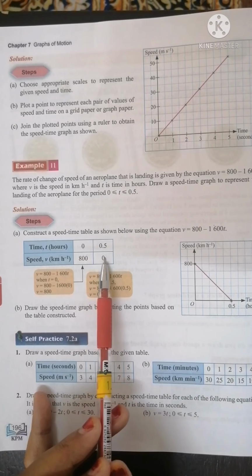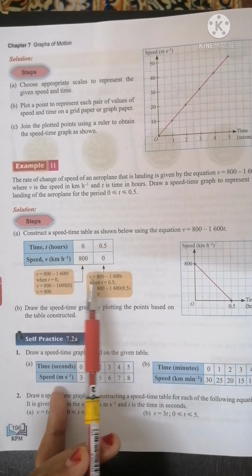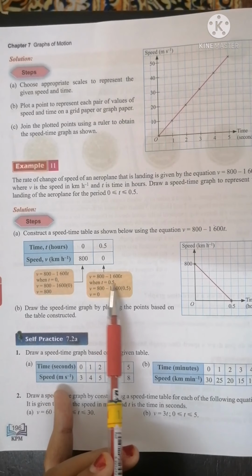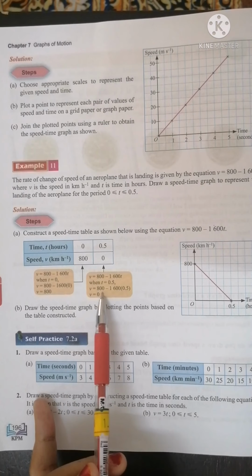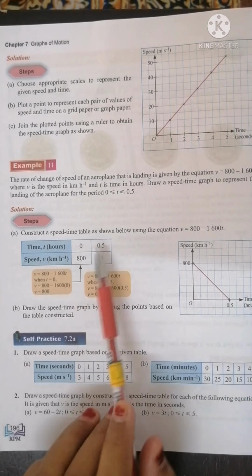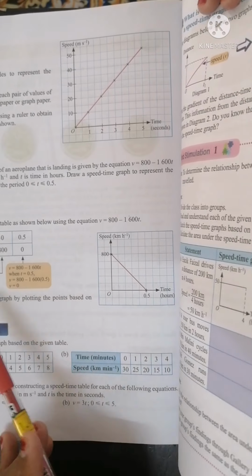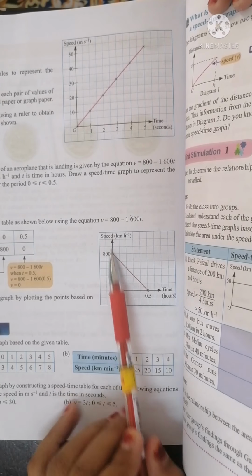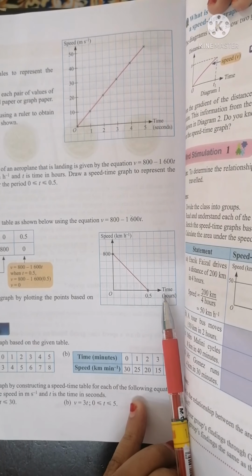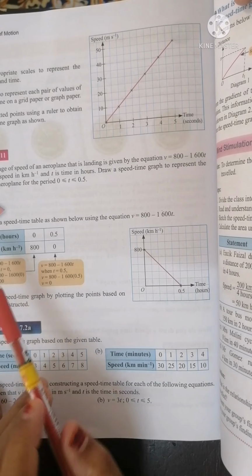Okay, and then the next one is for the time 0.5. You need to substitute in the equation also, which is when t is equal to 0.5, then you will get the answer 0, like this. And then after you already fill in the speed time table, what should you do? You need to draw the speed time graph. So the vertical axis represents the speed. The horizontal axis represents the time. So for this one, okay, now you need to plot.